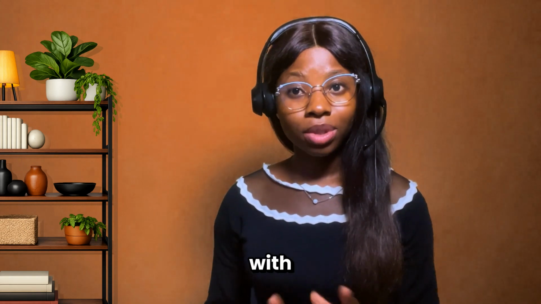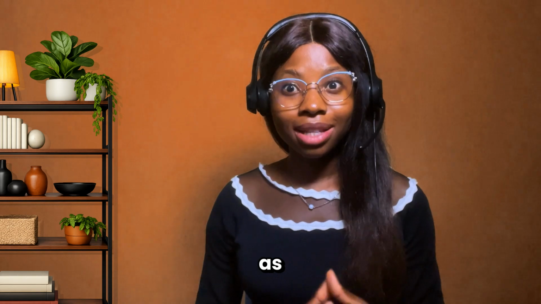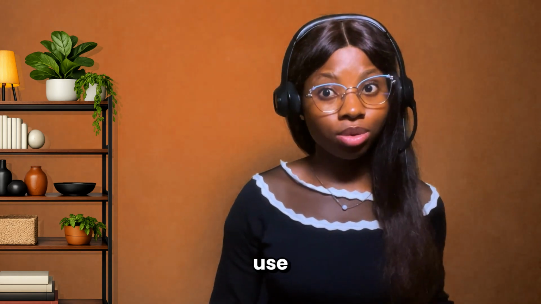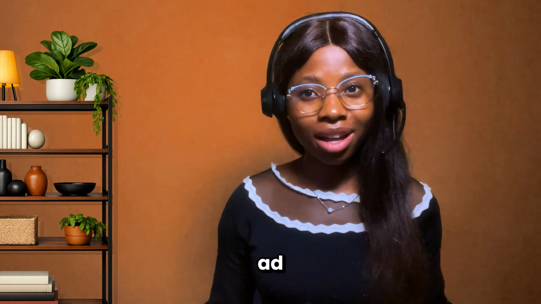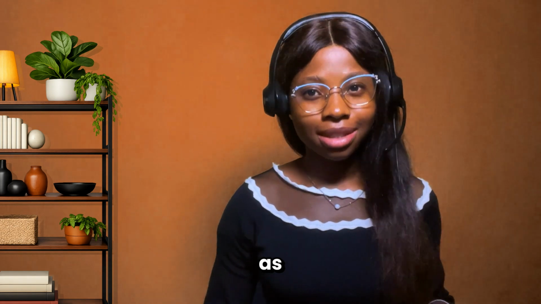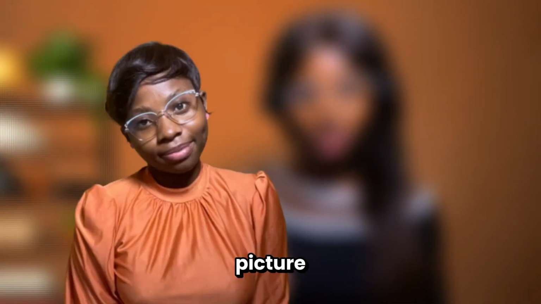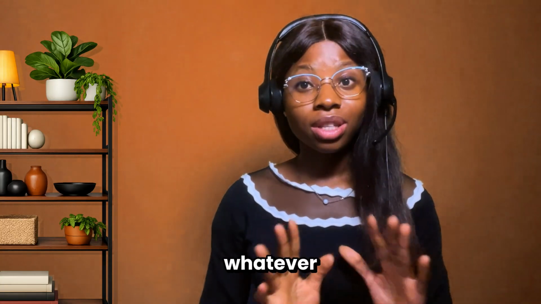Whenever you're doing anything with AI chat models, always remember that the key to getting a very good result is to be as detailed as possible. So you want to be very detailed as to what you want to use it for. If you are a baker and you want to use it for some ad or for your flyer, be as detailed as possible. For the sake of this tutorial, we are going to be using this picture as a profile picture. You can do whatever you want with this method.